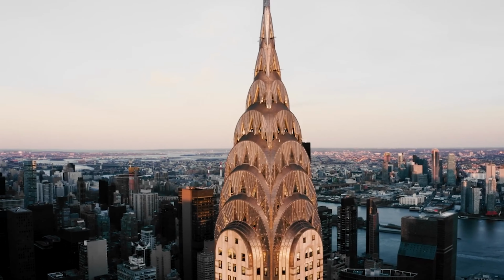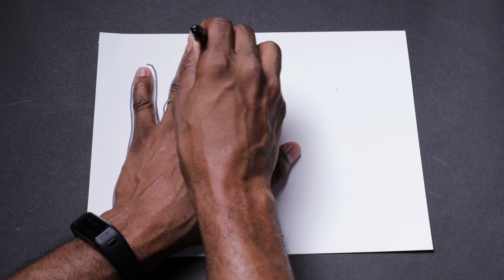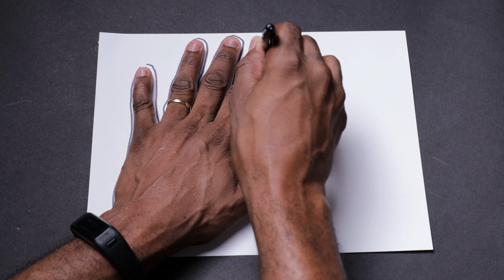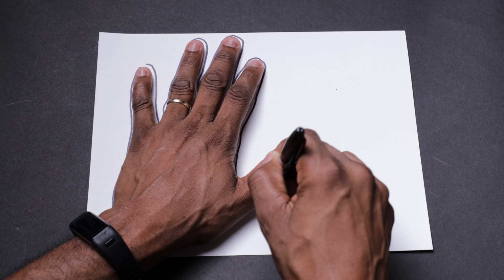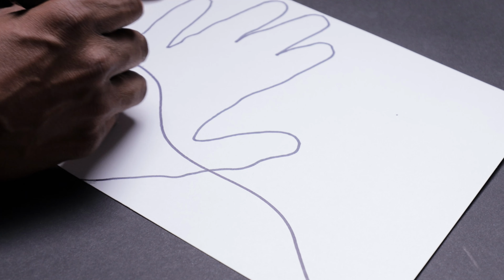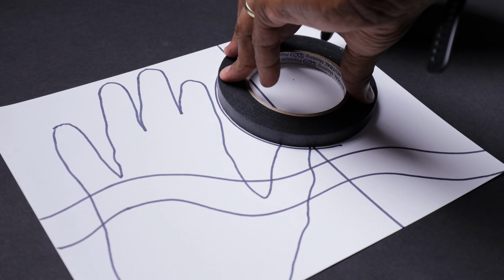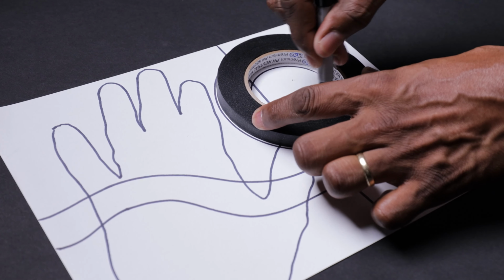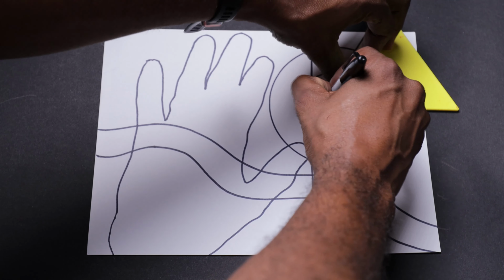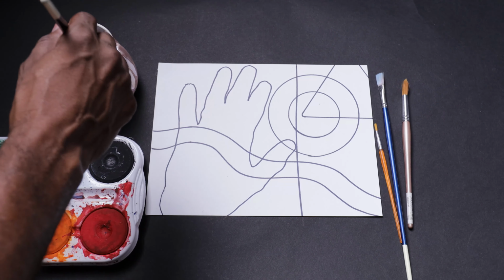Use your shapes with lines to create your artwork. The end result should be an abstract piece of art that shows a variety of lines, geometric and organic shapes.